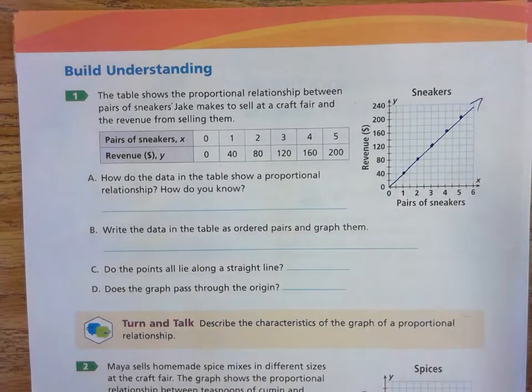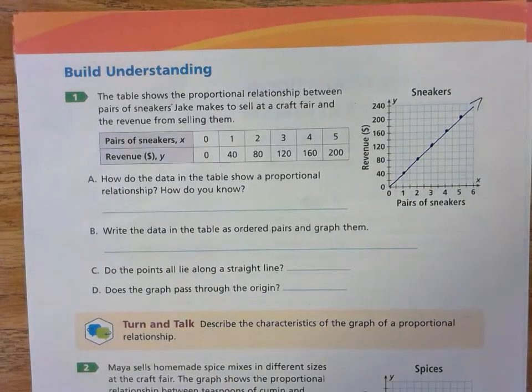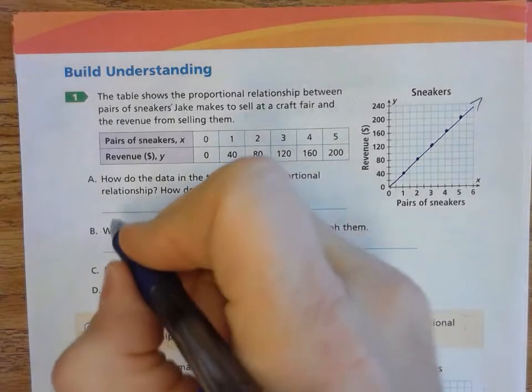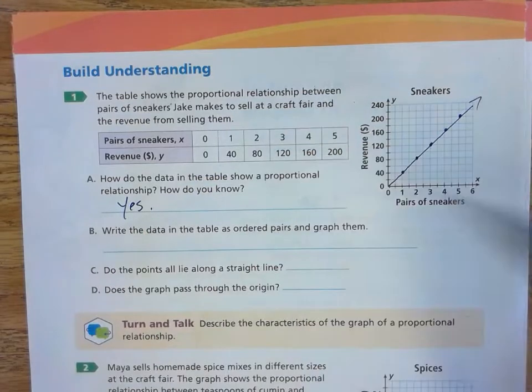So is that showing you a proportional relationship in that table? Is it showing you a proportional relationship? What would you say? Would you say yes or no? I'm hoping you'd say yes. Okay, and how do you know it's showing you a proportional relationship? What would you say for that?